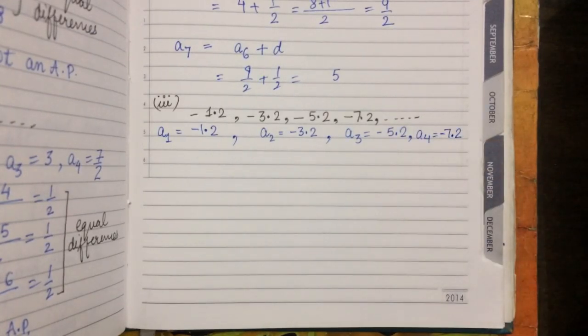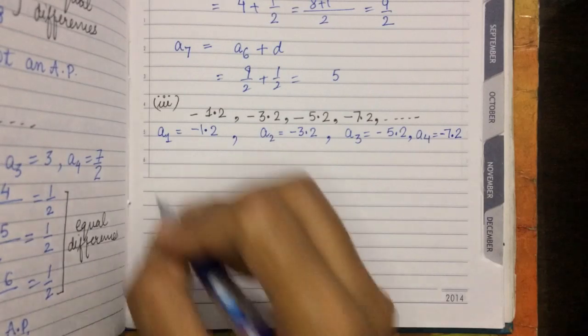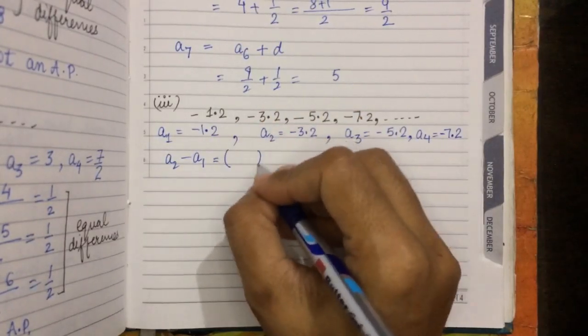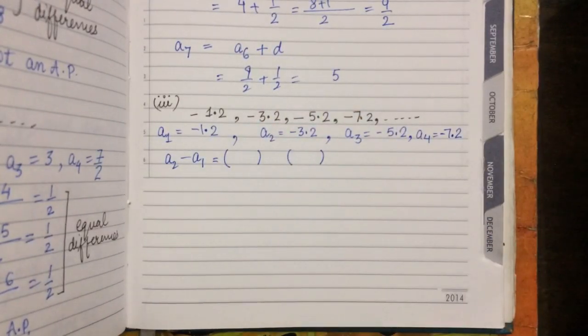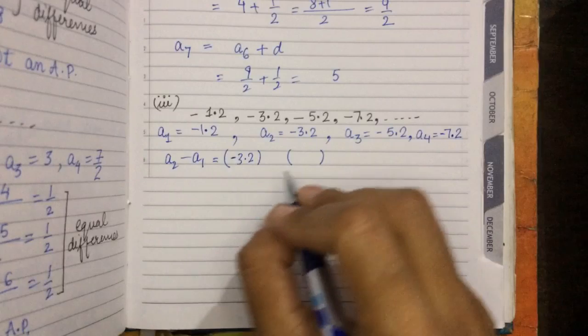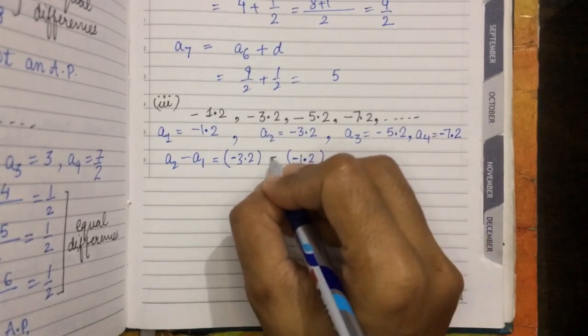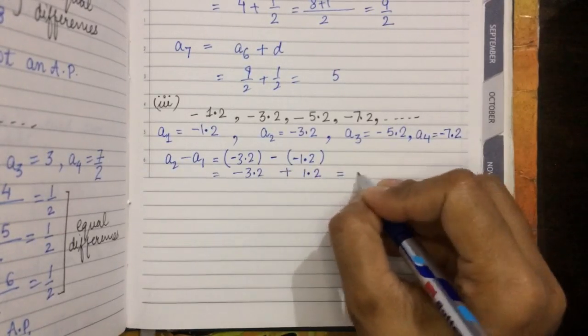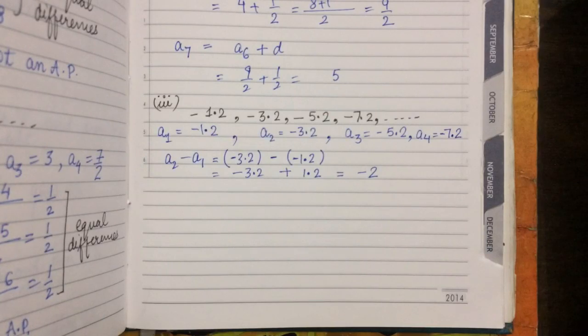Now again, I think by looking at this sequence, you have already observed that it's an AP. Let us show it by calculating the differences between the consecutive terms, and those differences will be equal. So A2 minus A1, the difference between the first and the second term. Be careful when you are writing the difference between negative values. So second term minus 3 by 2, first term minus 1 by 2, and their difference. So this will be minus 3 by 2 plus 1 by 2, and the difference comes out to be minus 1.